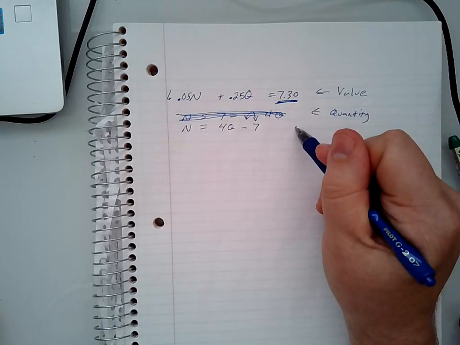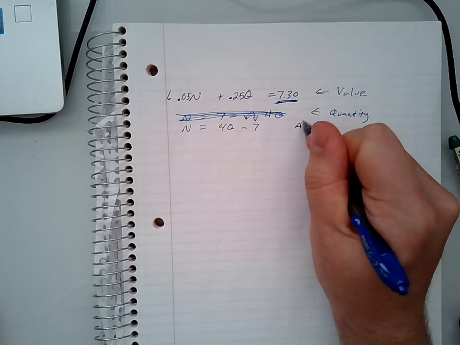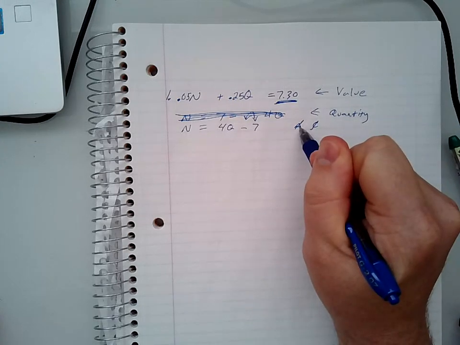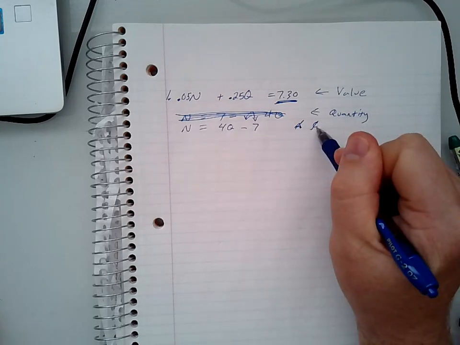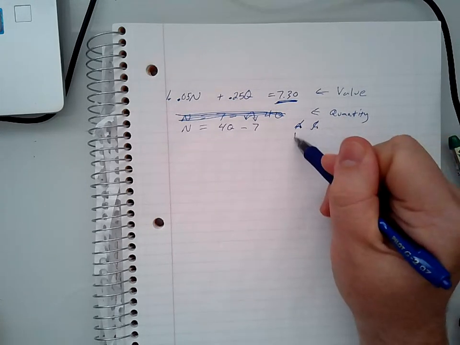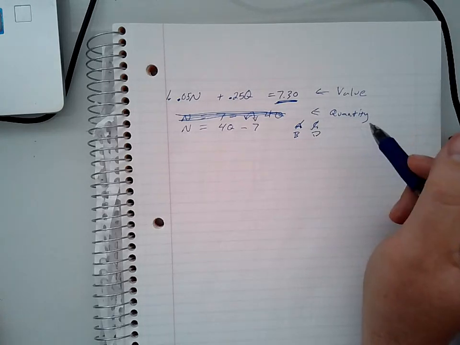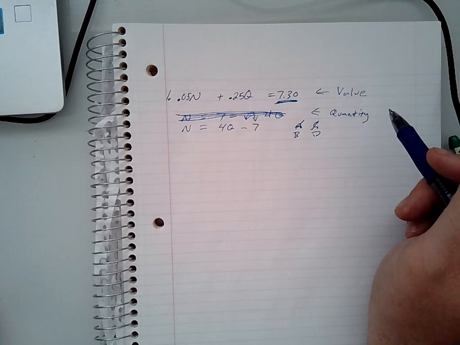We go through our options of A and C, and we know that both of those are incorrect. If we look at A, it doesn't have the value of the nickels attached to the nickels, and it doesn't have the value of the quarters attached to the quarters. If we look at C, it has the value of the nickels incorrectly attached to the nickels. It says 0.5 instead of 0.05. So then we need to look at options B and D because the first equation is correct.